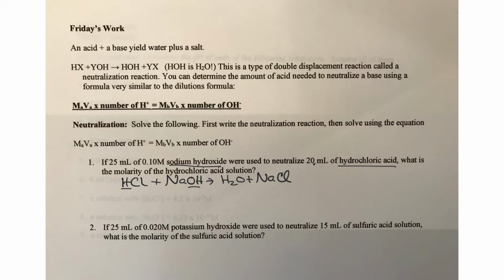So to do our math, we're going to try and find the molarity of the acid, and we know the volume of the acid is 20. ml. And we know there is 1 H in the formula. That is going to equal the molarity of the base, which is 0.10 molar, times 25 ml. Now, even though molarity is in moles per liter, we can keep this as milliliters as long as we have the same units for volume on both sides, because that will end up canceling each other out.